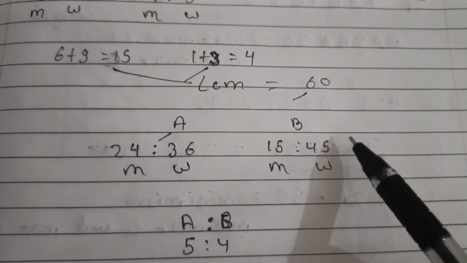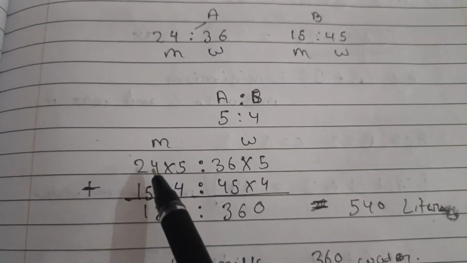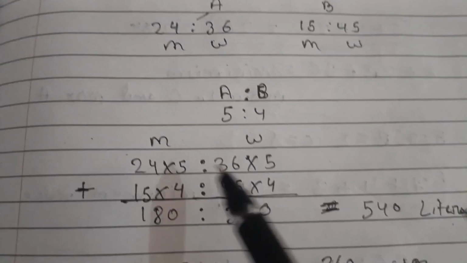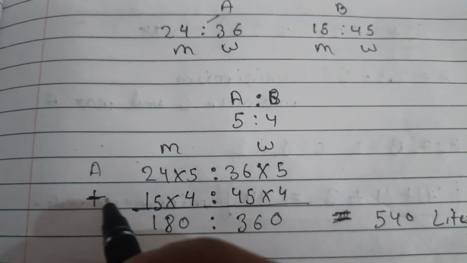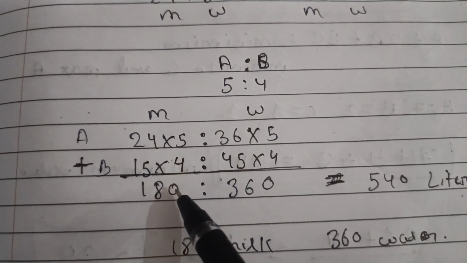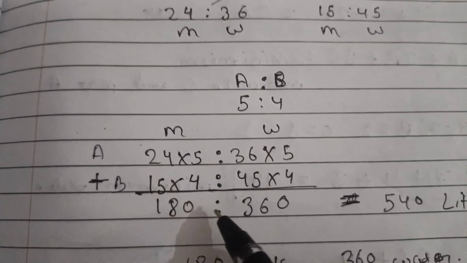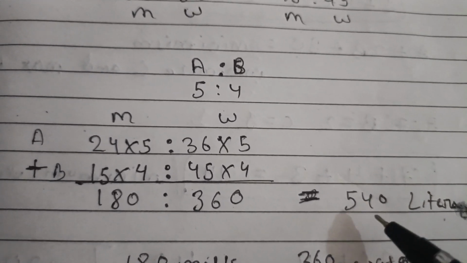So we have to mix them in a ratio of 5:4. So we multiply the milk and water in A, 24 into 5 and 36 into 5, and in B likewise. After multiplying this, we get 180 liters of milk and 360 liters of water. So it makes up to 540 liters.